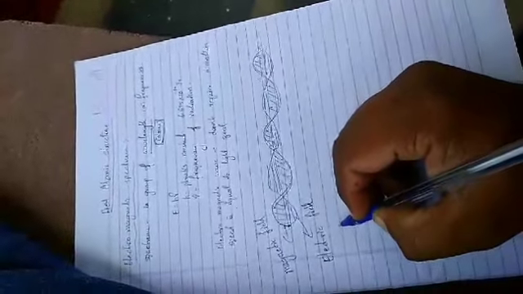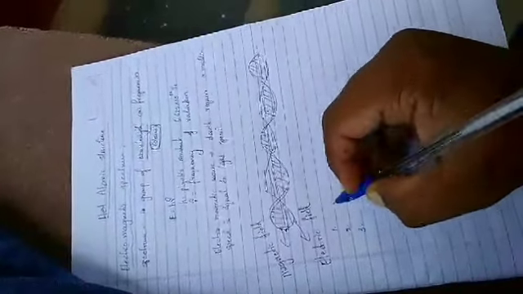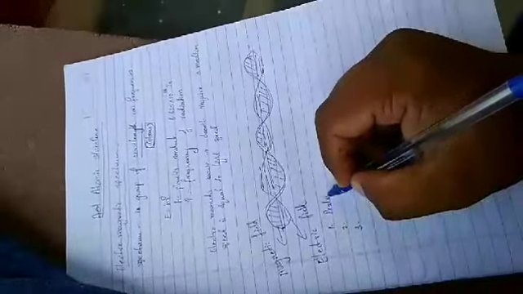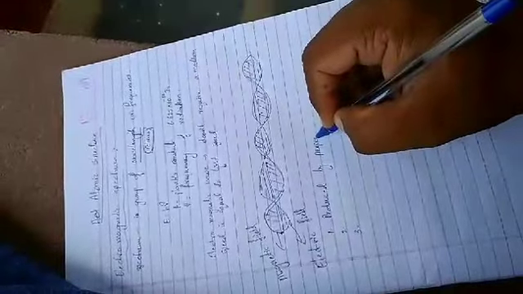So when magnetic and electric fields are created perpendicular to each other, it is called an electromagnetic wave. An electromagnetic wave has majorly three characteristics. Number one, it is produced by perpendicular magnetic and electric fields. Two, it can travel through vacuum.